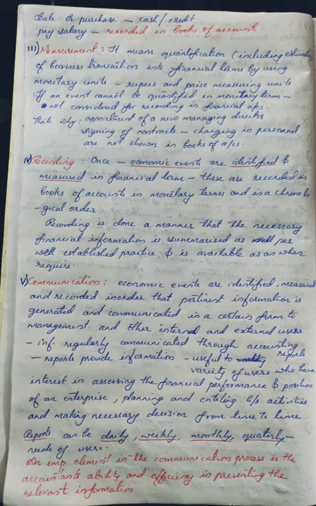So with regard to recording, once the economic events are identified and measured in financial terms, these are recorded in books of account in monetary terms in a chronological order. So we need to mention the date on which day what transaction has taken place. That is what is known as recording. How much amount you have spent or how much amount you received. These are included in recording, and basically it should be of a financial character.